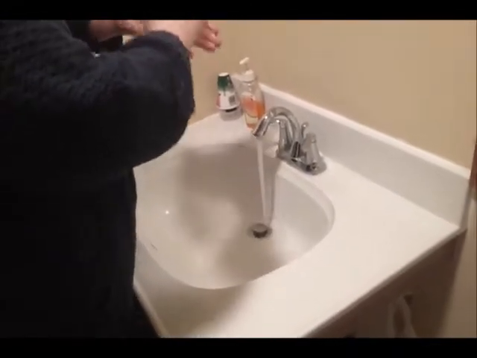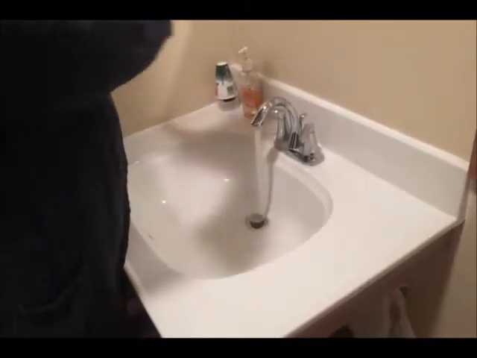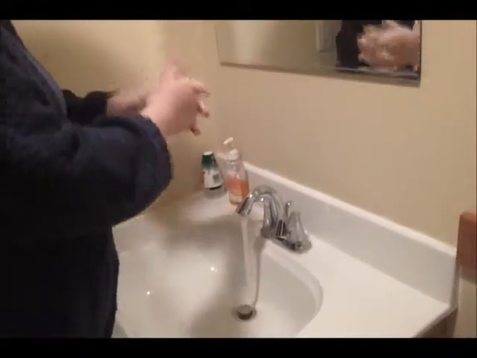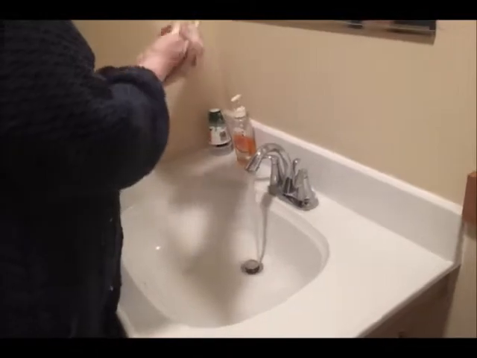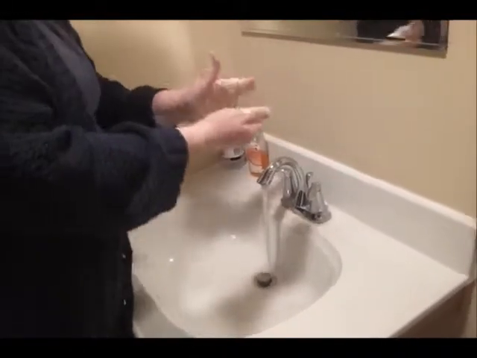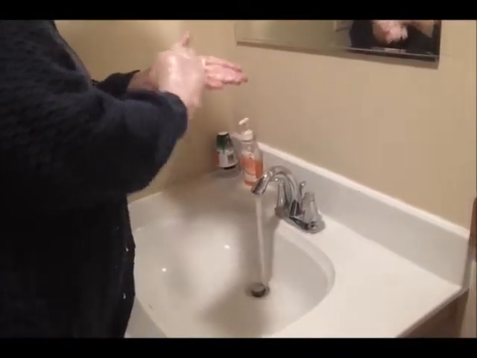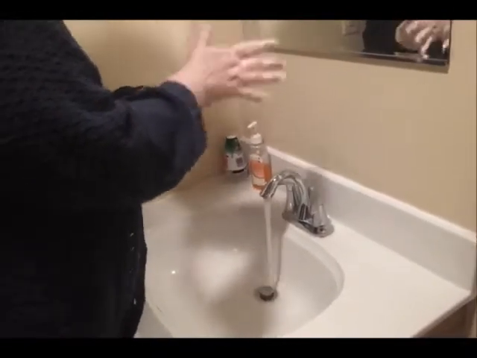What I'm going to do is rub my palms together, and make sure that I'm getting between my fingers and on the backs. A good method too is using your knuckles like this, and then getting under your fingernails, and the palm of your hand, and switching over.